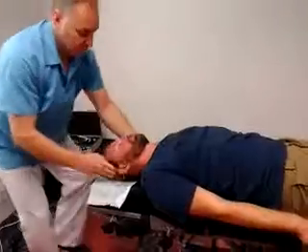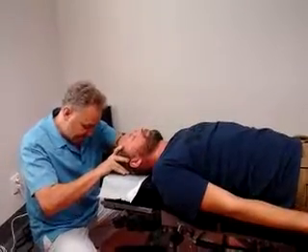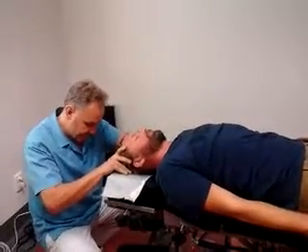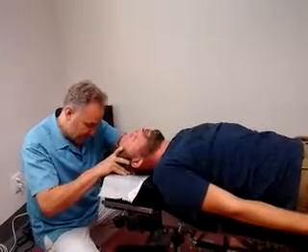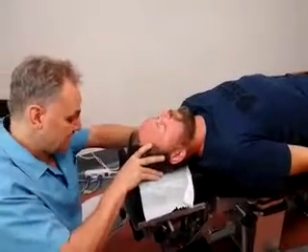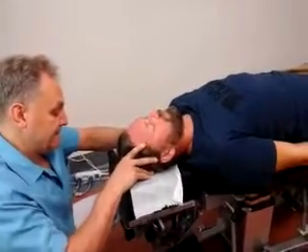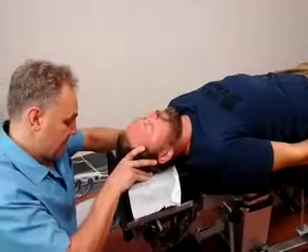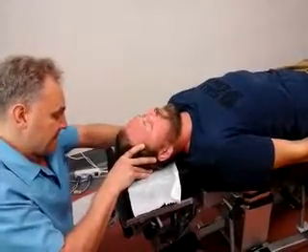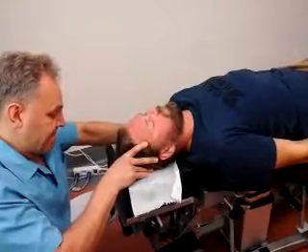Good. So now we're going to go down and check the sagittal suture, because this is such an important area where the nervous system communicates with the body, and just putting pressure on that area. Good.